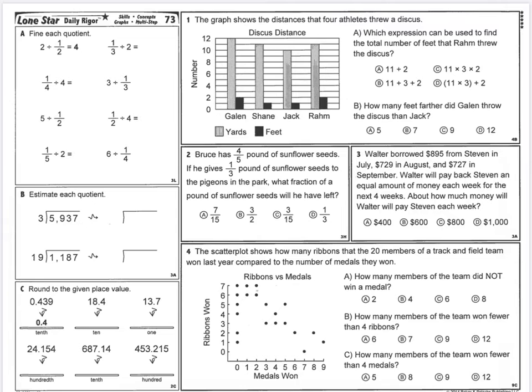Number 4 is a scatter plot. We've only seen a couple of these, so listen carefully. The scatter plot shows how many ribbons that 20 members of a track and field team won last year compared to the number of medals they won. Okay, so A says how many members of the team did not win a medal. So when you think about did not, that's 0. 0 medals won. So we're going to look at this column right here. How many people won 0 medals? Count that up, and that's your answer.